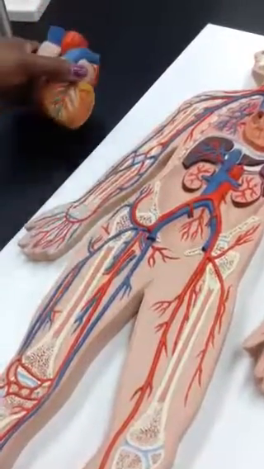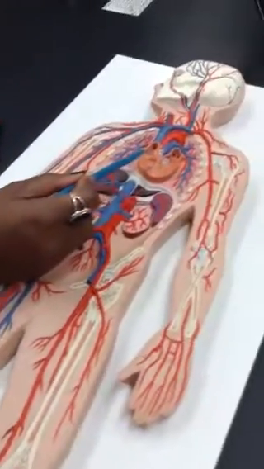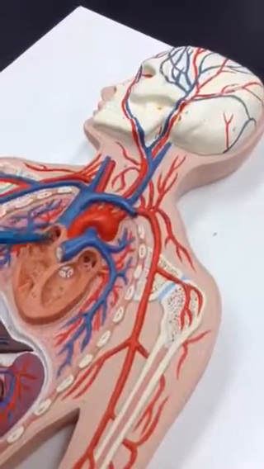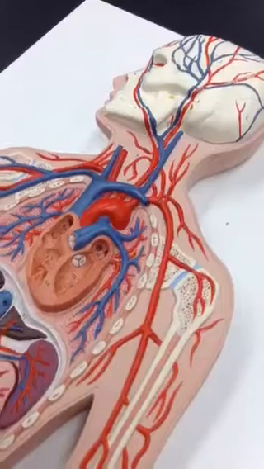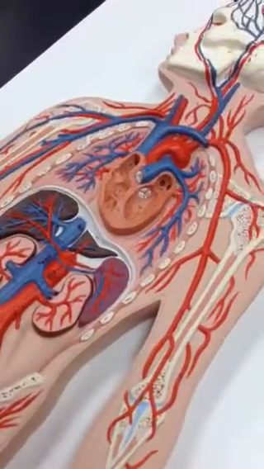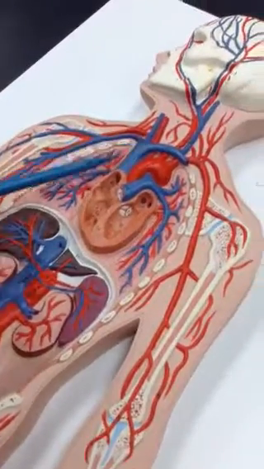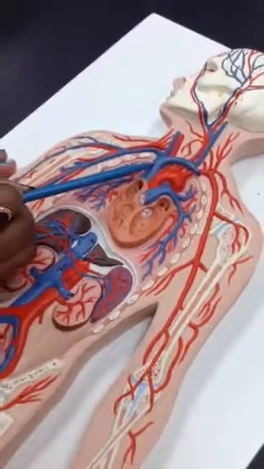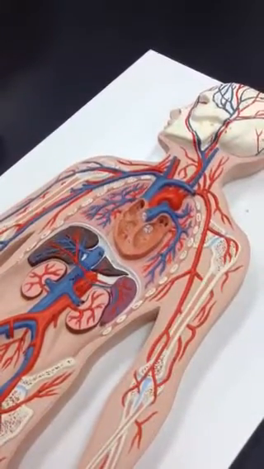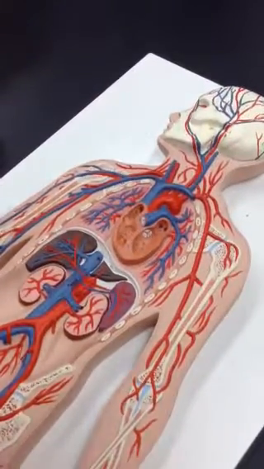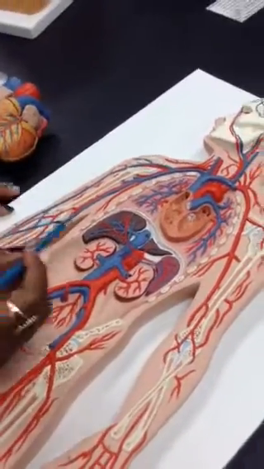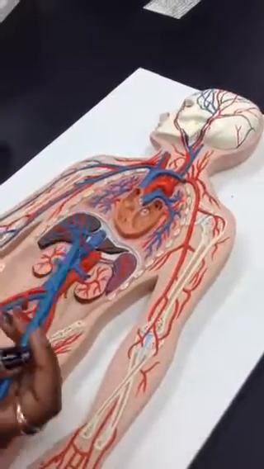Okay? So now, on this big model here, again, we see what? Superior vena cava is leading to the right atrium. We also see inferior vena cava leading also to the right atrium. Okay? So those are what they look like on the big model. Superior vena cava, inferior vena cava. Now, we said that superior vena cava drains the top half of us. So everything, all the deoxygenated blood from the head down. Okay? The head and arms down. So how does it do that?